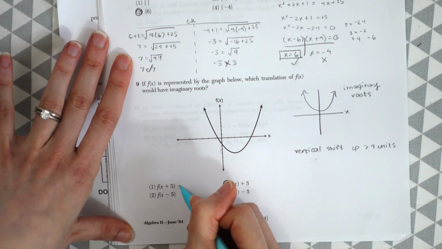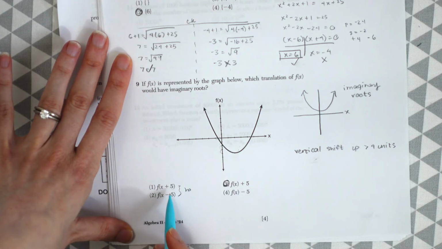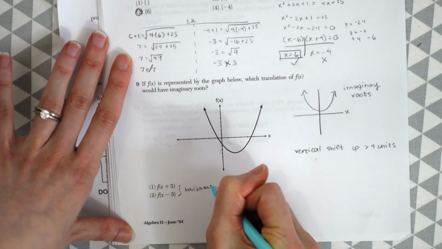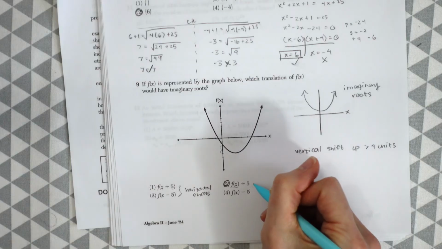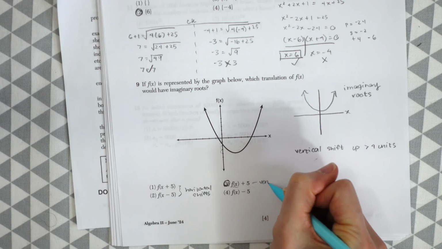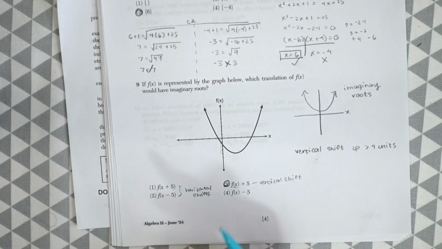These two are horizontal shifts because we're adding or subtracting 5 units to x. And then in choice number 3, we're adding 5 to the entire equation. So these are vertical shifts. This is a vertical shift. And then this is a vertical shift, but it's going down. So this wouldn't help us in making imaginary roots. So that's why choice 4 is not our answer.